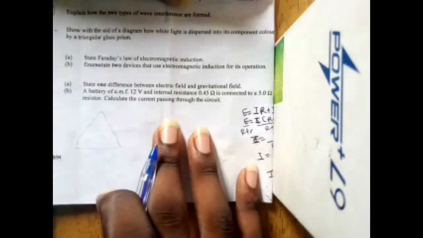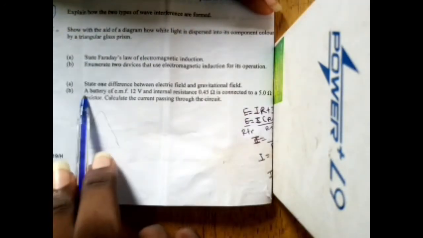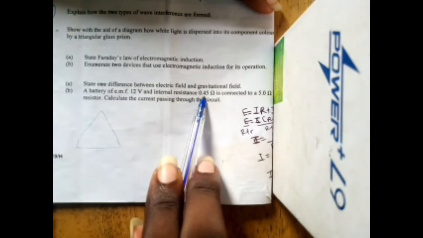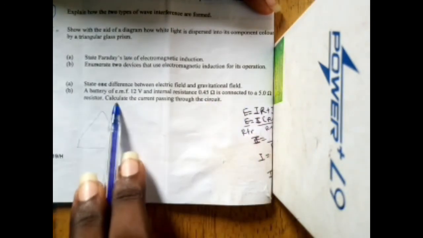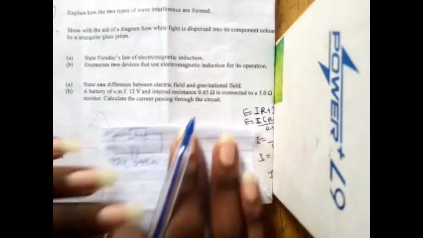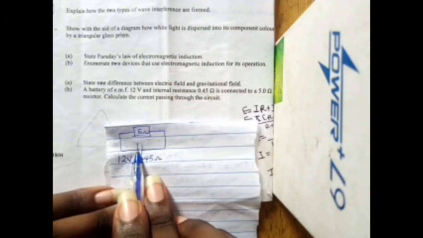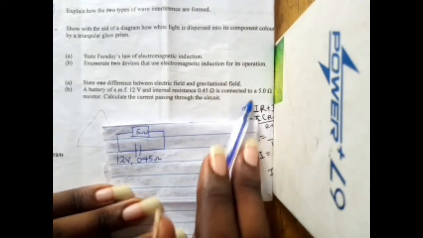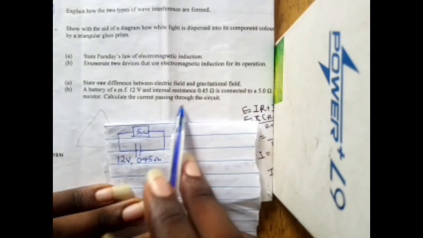Okay, now this is the theory question of the same examination question. It says a battery of electromotive force 12 volts and internal resistance of 0.45 ohms is connected to a 5 ohm resistor. Calculate the current passing through the circuit. Okay, so we have a battery of EMF 12 volts. Now this is a battery, the cell, 12 volts and internal resistance 0.45 ohms. It's connected to a 5 ohm resistor. We have to calculate the current passing through the circuit.